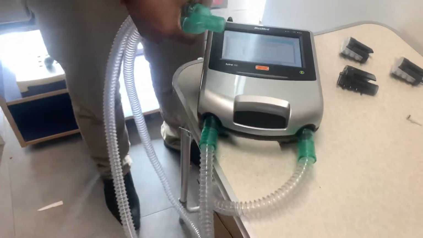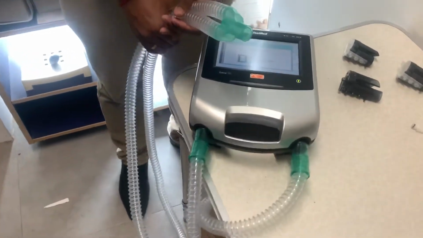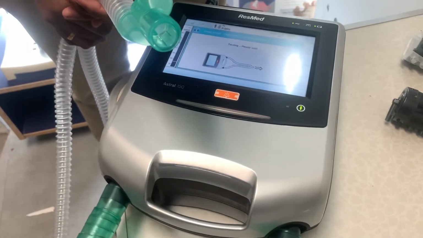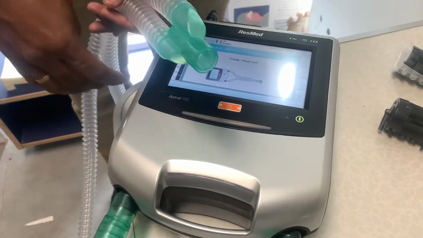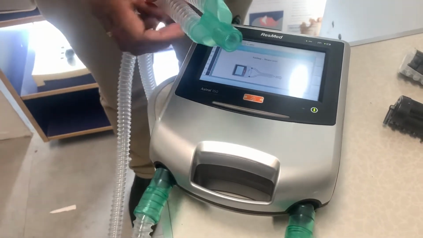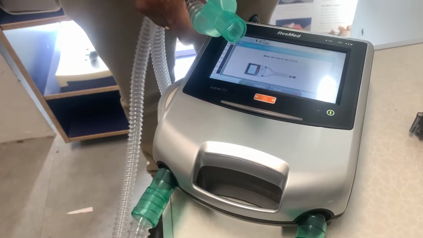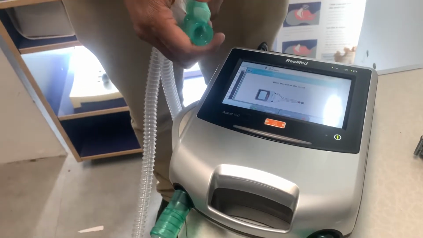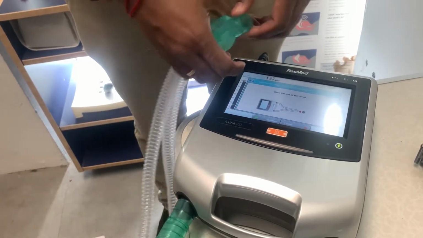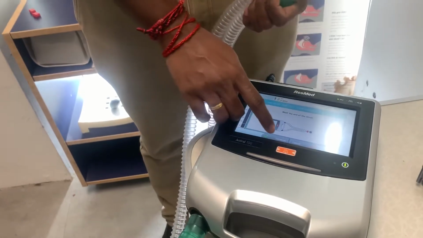Once we have attached the tubing, then I press continue. In this process, it will blow some air to measure the tubing length and filter. The final step will be blocking the end of the tubing with a cap, and also to press continue.